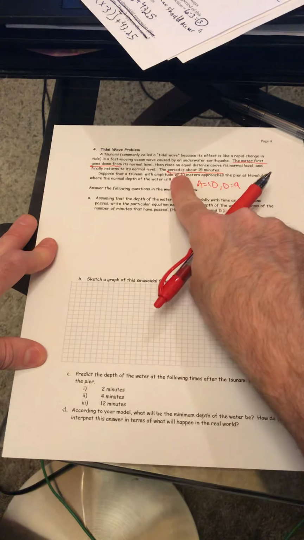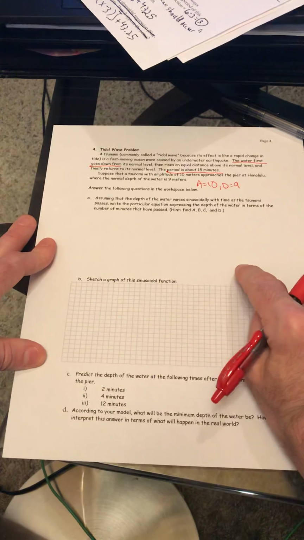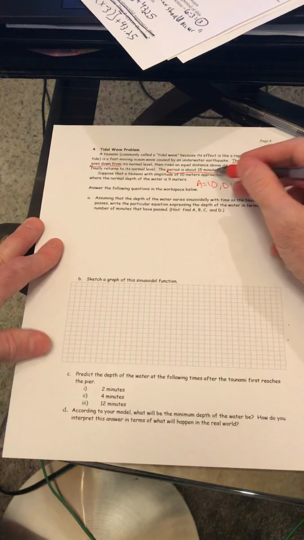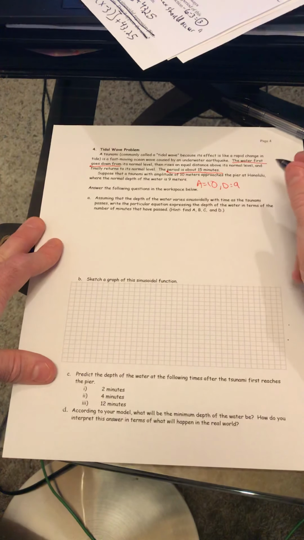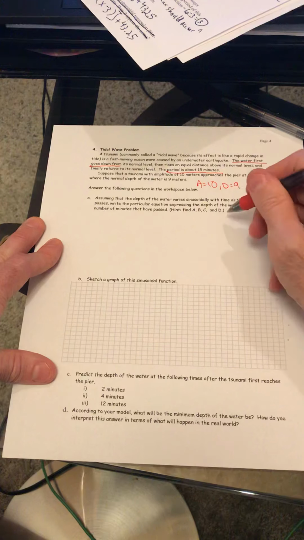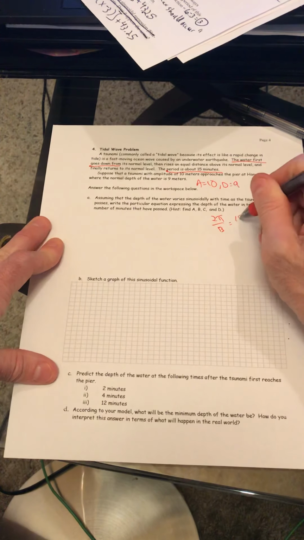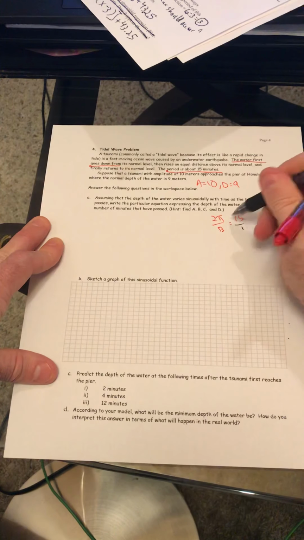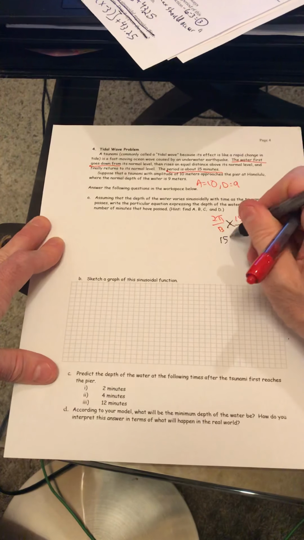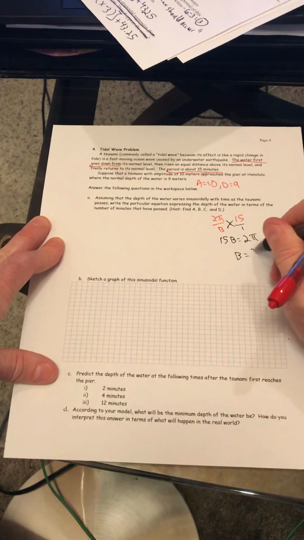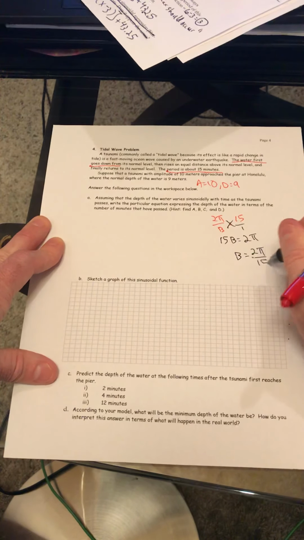D. All right, so period. 2 pi over B equals 15. So 15B equals 2 pi, so B is 2 pi over 15.